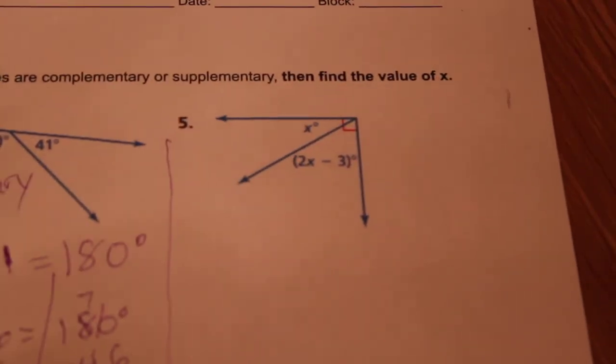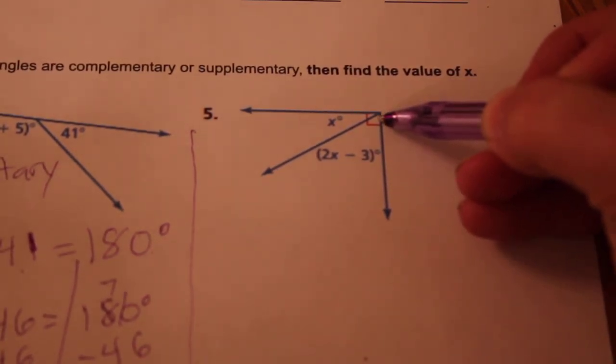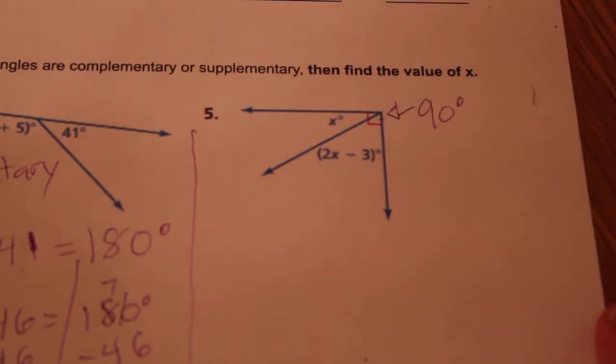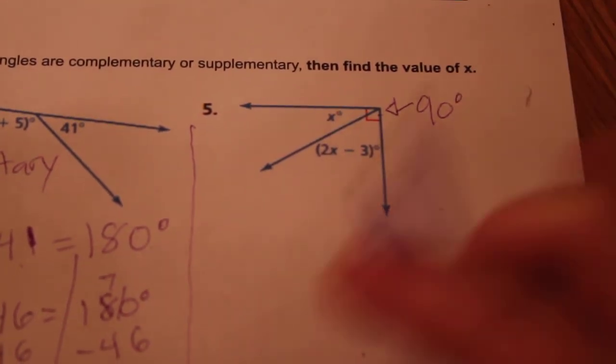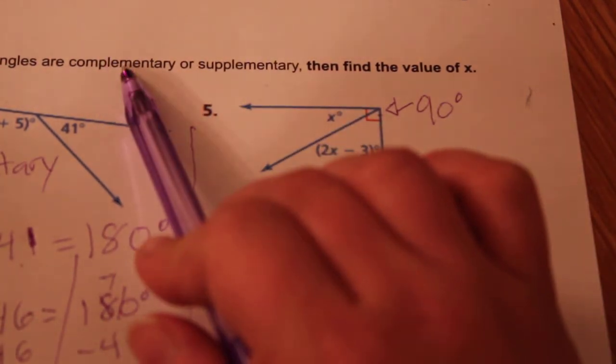Now we're going to do number 5. We see this little box in the corner tells us that that is 90 degrees. Since that little box tells us it's 90 degrees and we know the definition for complementary and supplementary, we're going to say it's complementary.